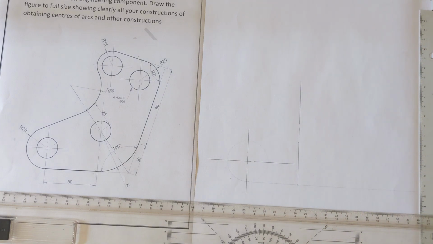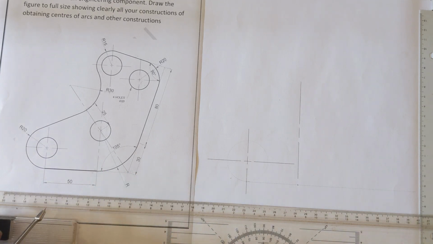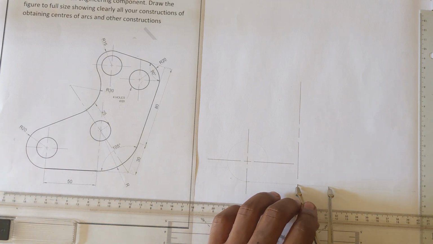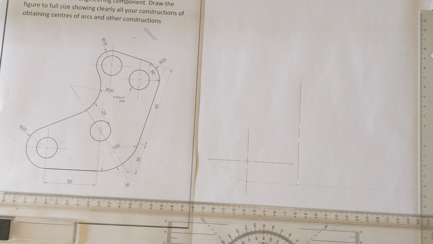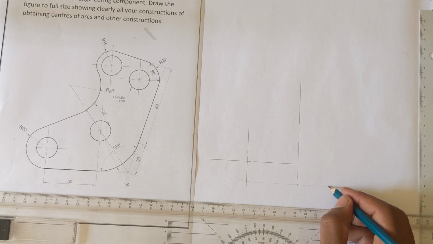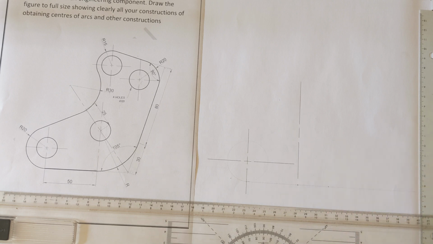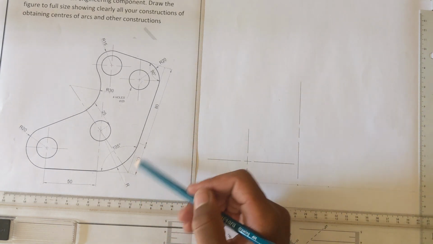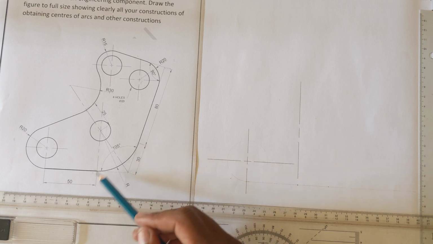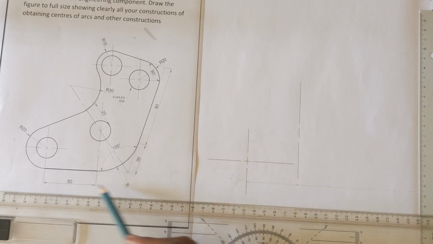And then you measure 30, this distance here, which is 30. So you measure 30. Okay, so from this point, 30, that one. And then there is a line that is going in this direction, this line here, which is at angle 105 with this horizontal line.